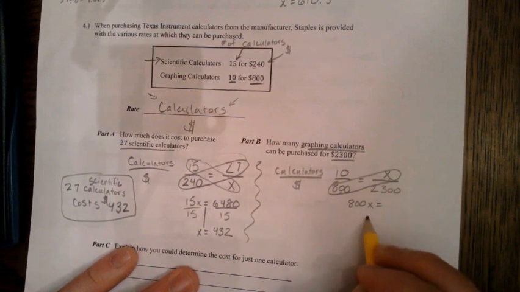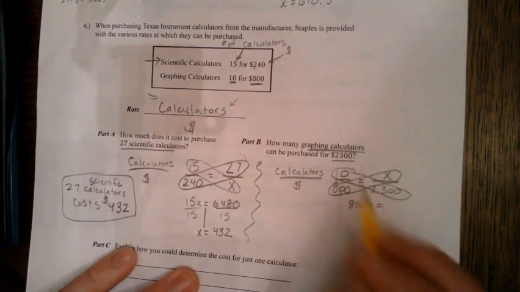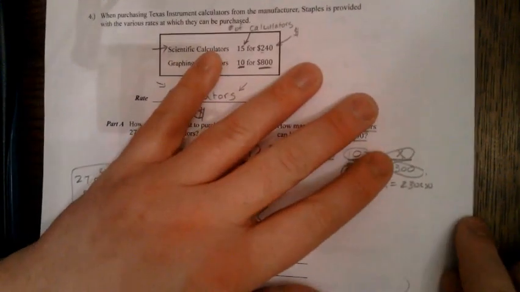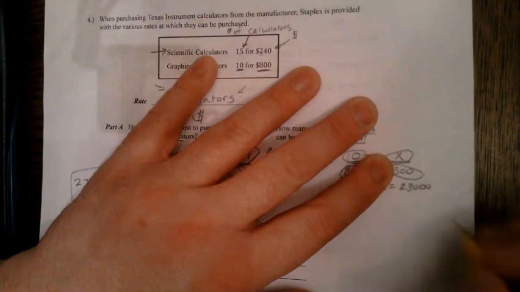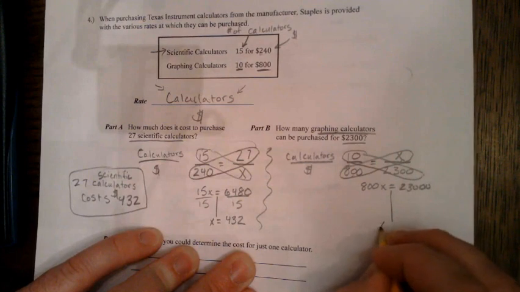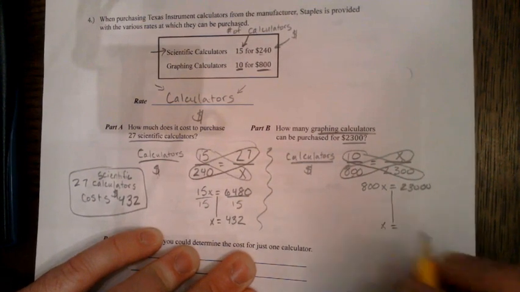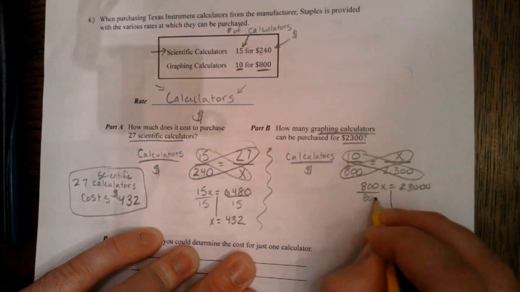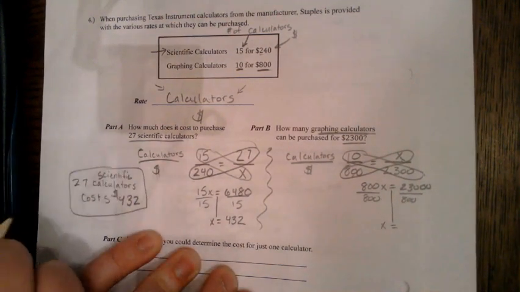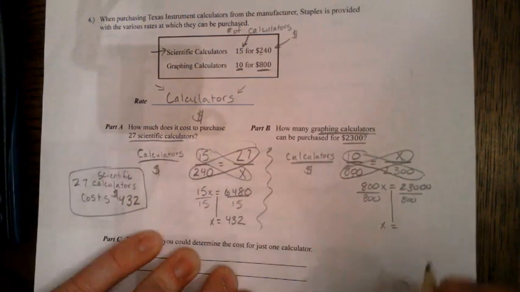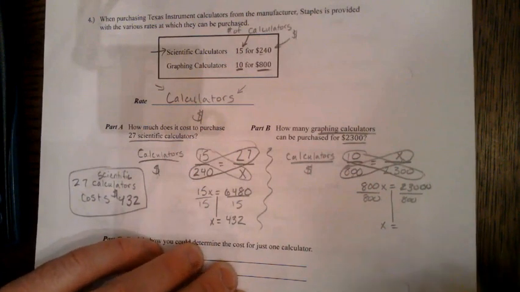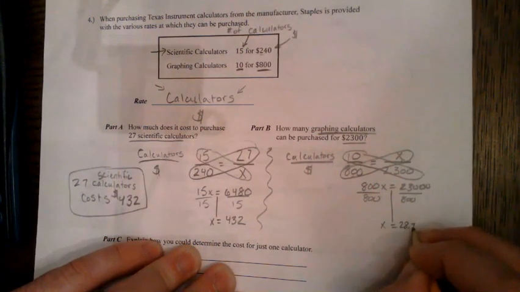800 times x is 800x. 10 times 2,300 is 23,000. Oh, running out of room. Put that back together. There we go. Okay, I'm going to solve this and get x alone. The opposite of multiplying by 800 is to divide by 800. So 23,000 divided by 800 is 28.75.